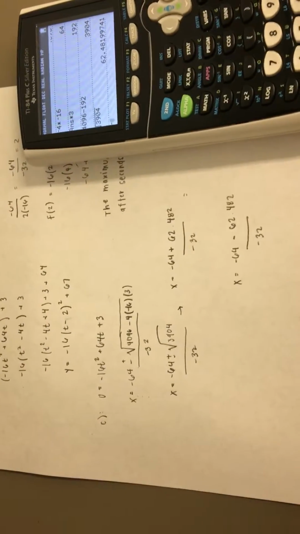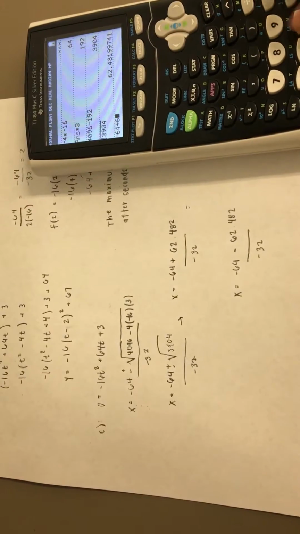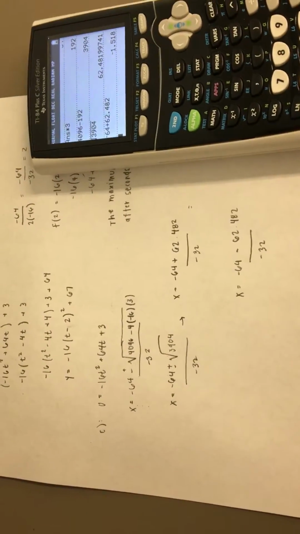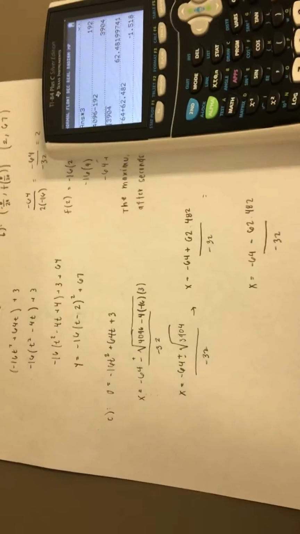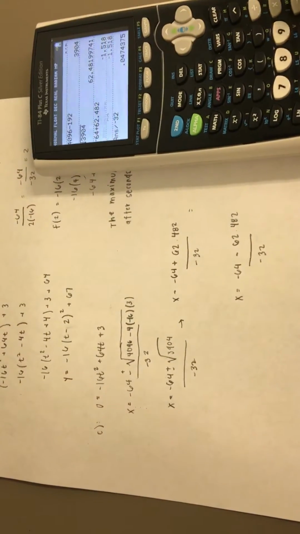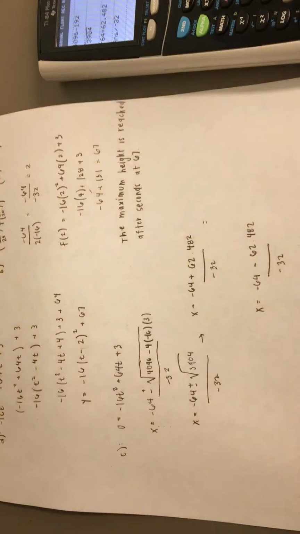Okay, so negative 64 plus 62.482 gives us negative 1.518, divided by negative 32 gives us 0.04.